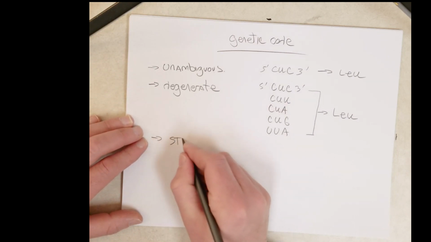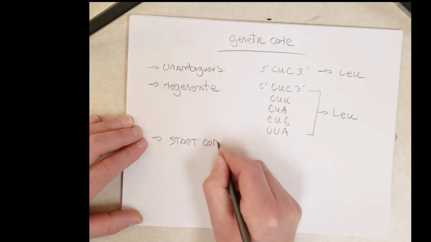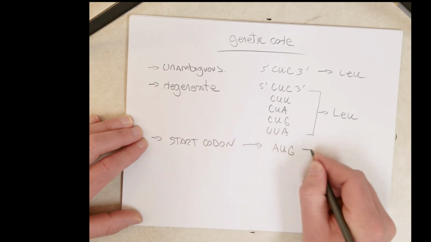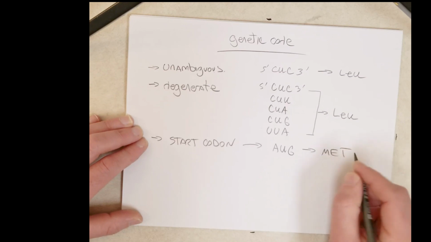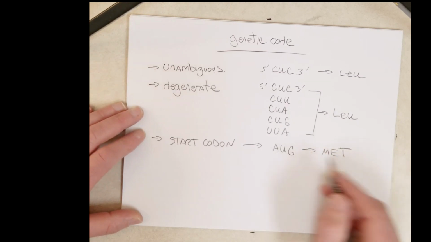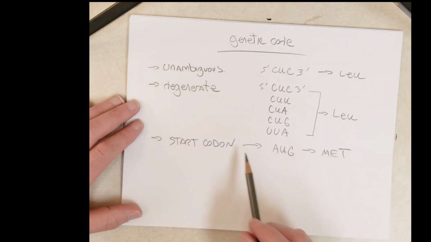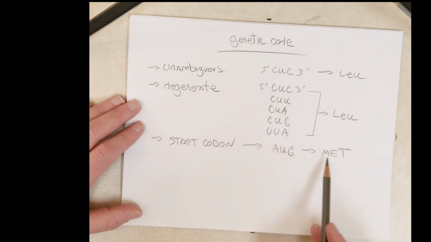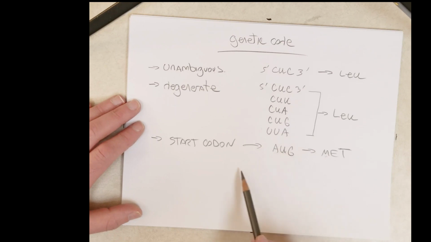Now, the genetic code has one start codon, and that is AUG, which codes for methionine. Sometimes there are some strange exceptions to this rule, but for the most part, most proteins are going to start with methionine because AUG is the start codon.